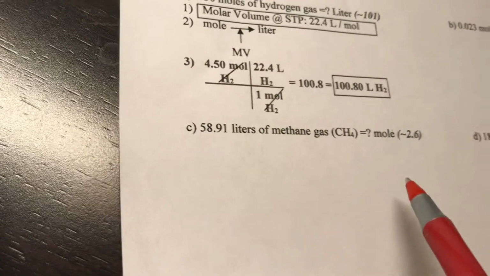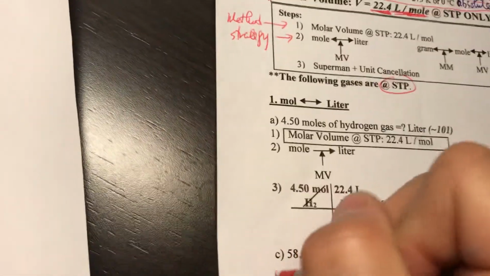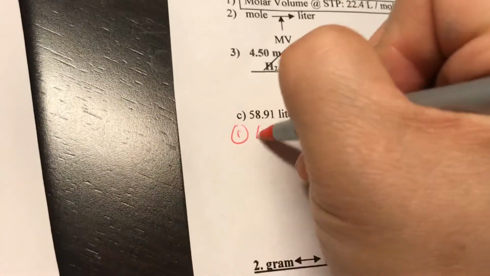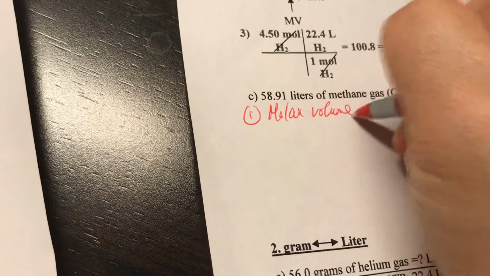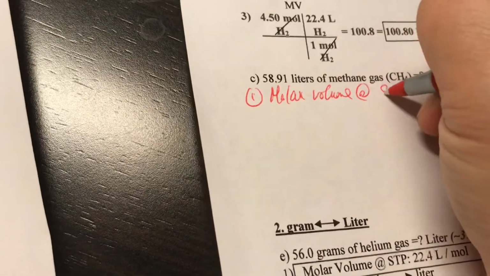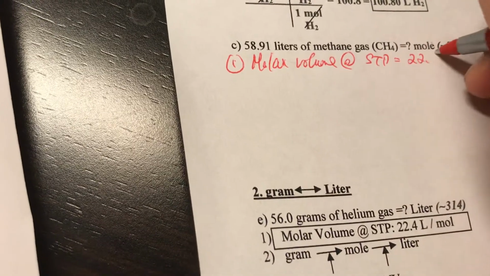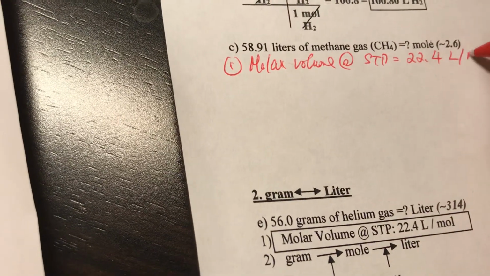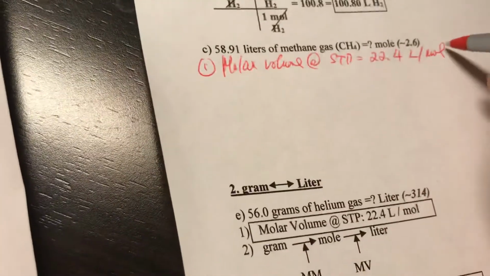Let us do a number here. 58.91 liter of methane gas equals how many mole? My first step is to write down molar volume at STP equals 22.4 liter per mole. Just write this sentence.